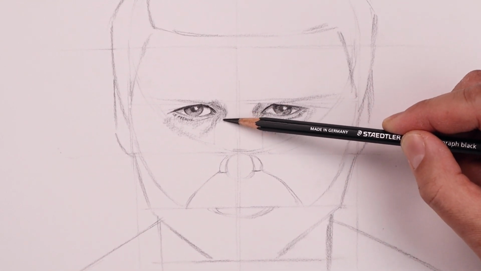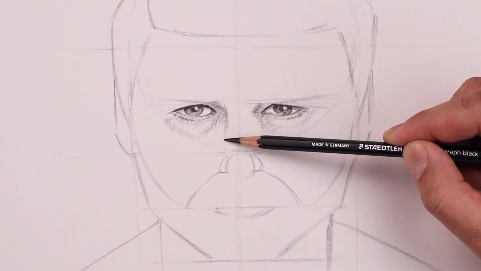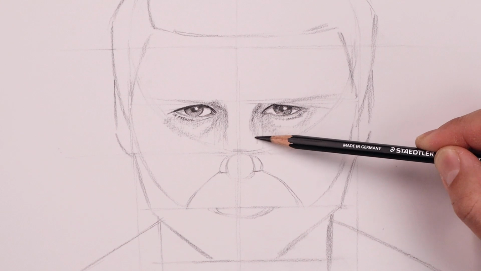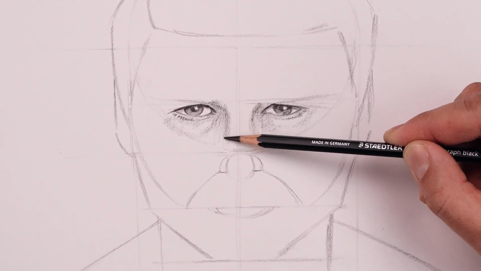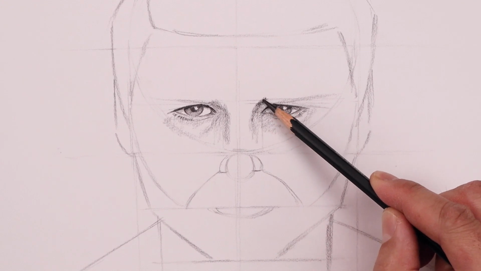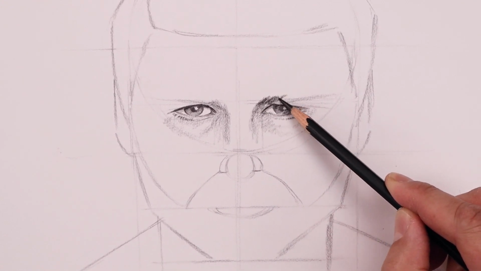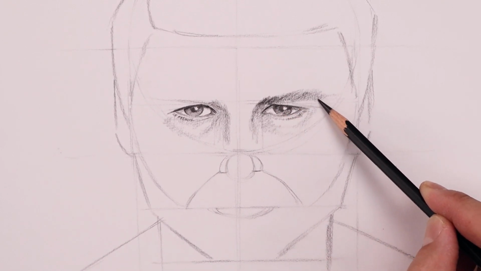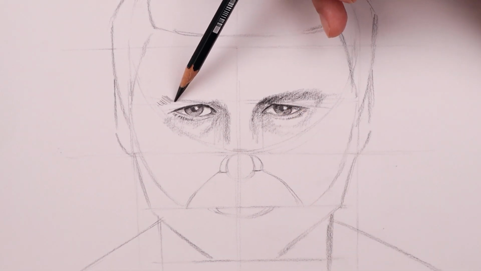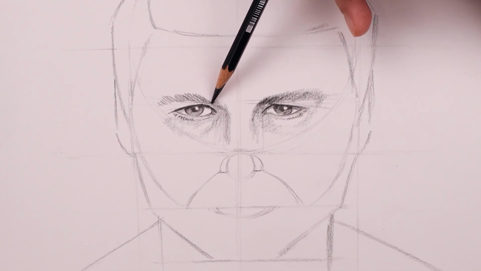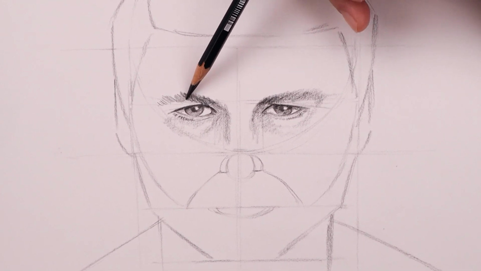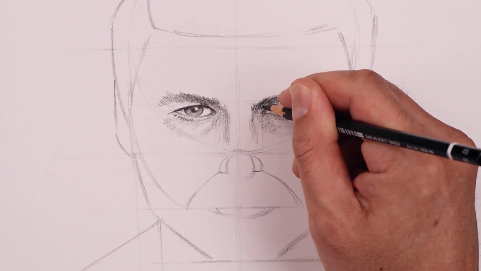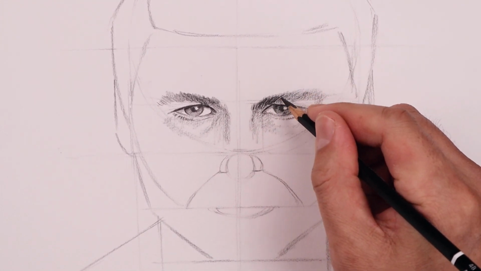Now we're going to continue to add that shadow, working our way down the side of the nose. And just blending that out. Now we're just roughing in the eyebrows. Just getting the right shape using the side edge of our pencil. Using the tip of our pencil, we'll add some more texture to the eyebrows.